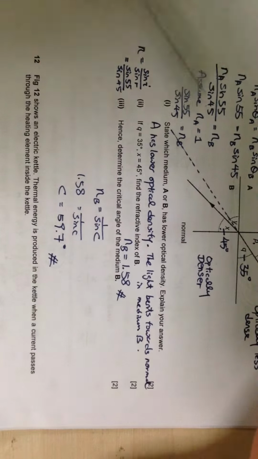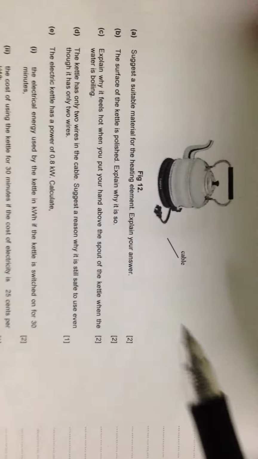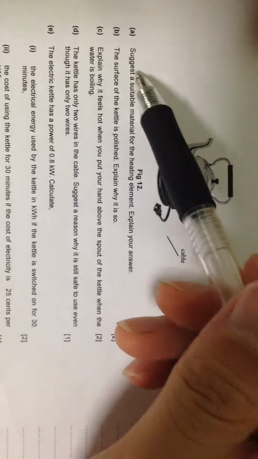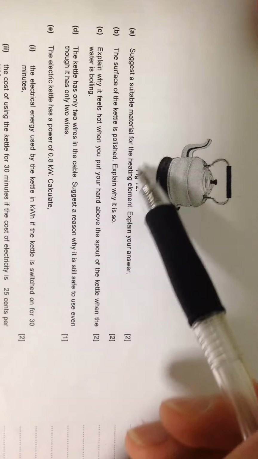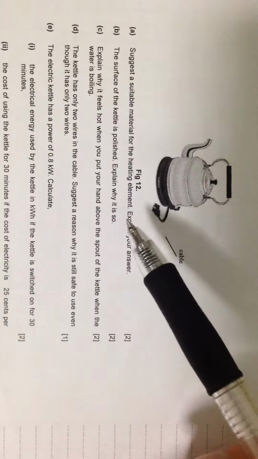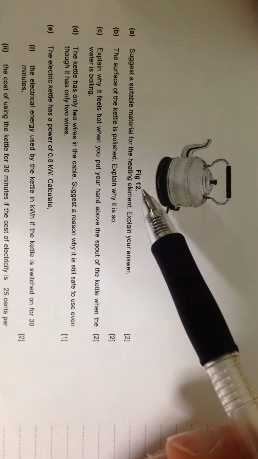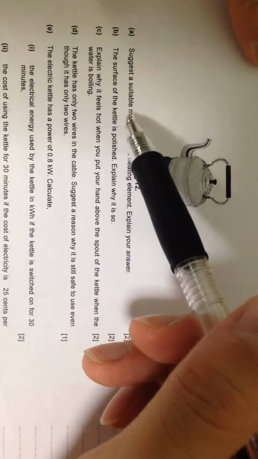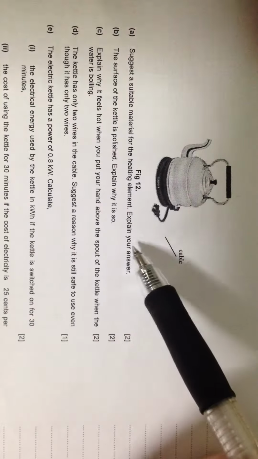Then it is the last question. Oh good, I have so much space to write. Since this is a video, I won't write it down. You try to listen to what I am saying. Suggest a suitable material for the heating element. Now, this one you can actually find from your textbook. The common mistake made by students is that they simply state that a suitable material will be metal. Well, you don't say. I know it's going to be metal, if not what? Wood, plastic? So please state the name of the metal that you're going to use and explain why.